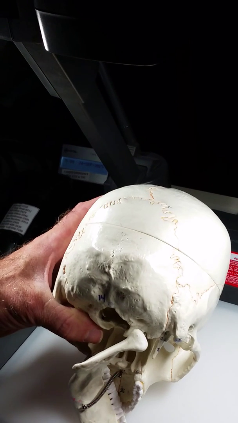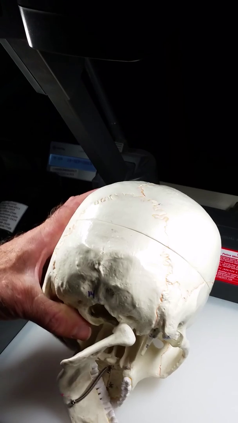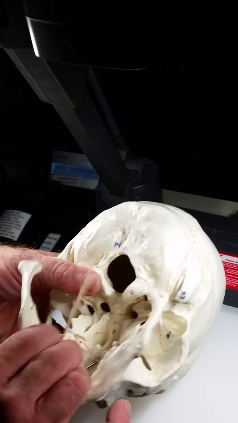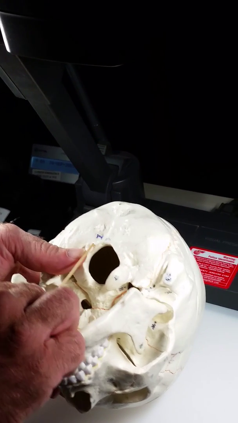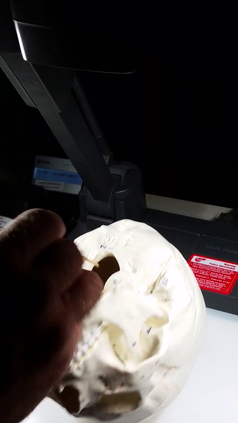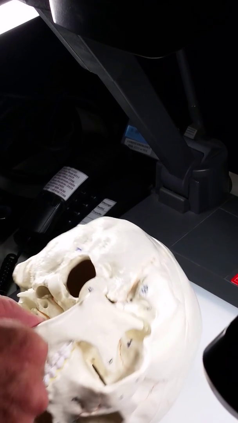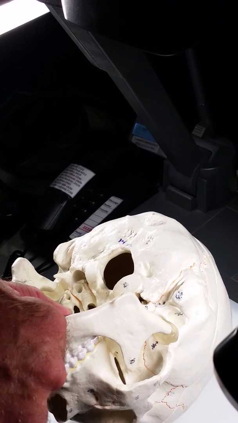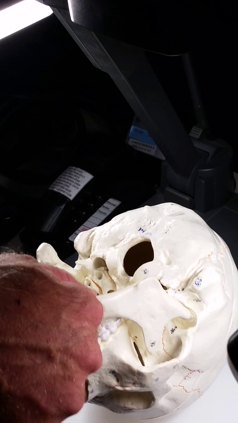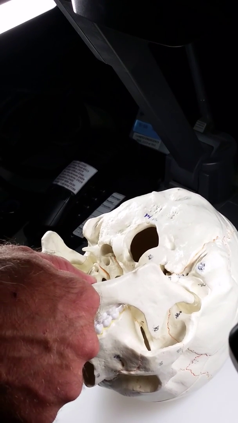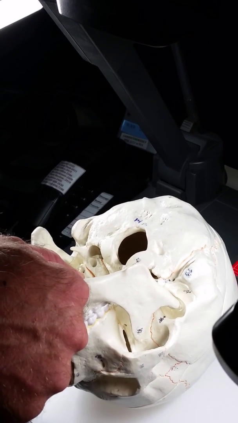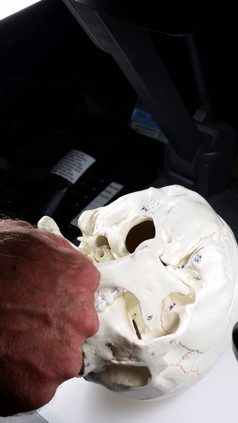On the occipital bone, you have to know a few things. First of all, you have to know this. Let me get the jaw, the mandible, back on there correctly. You have to know this foramen magnum. The big hole, that's the foramen magnum. Oh, that's easy. Your medulla oblongata travels down through that, and cranial nerve 12 does also.